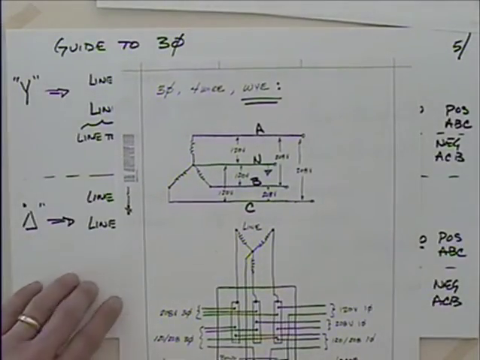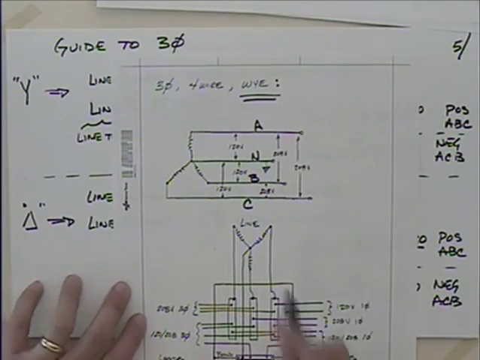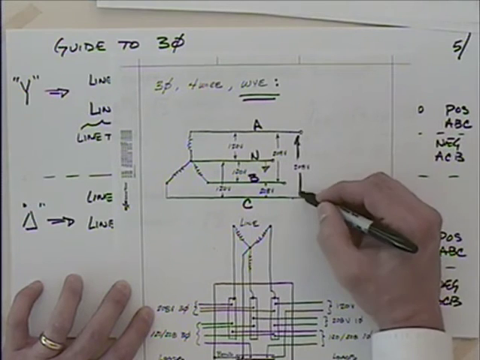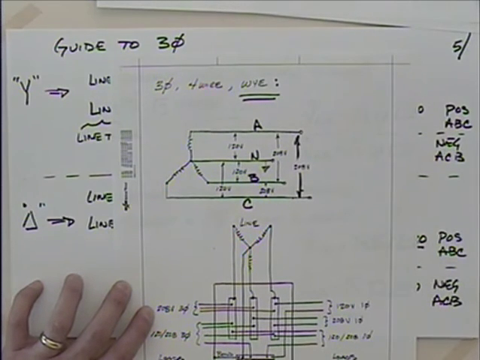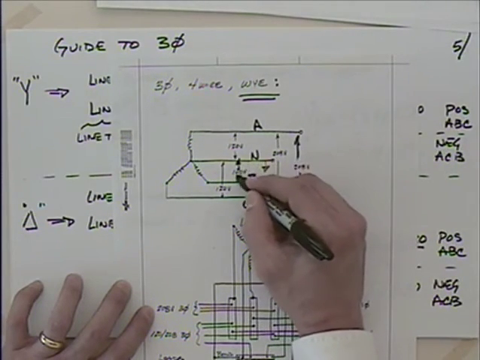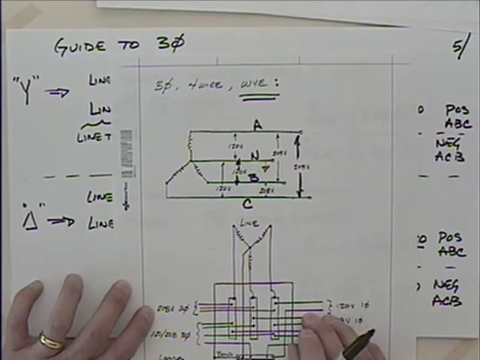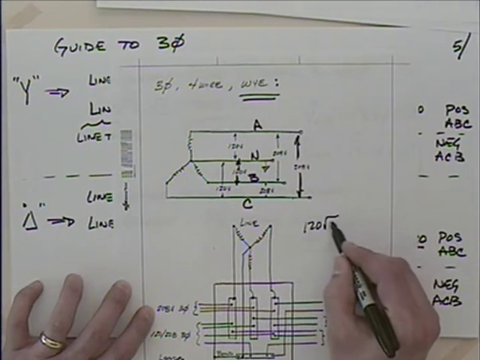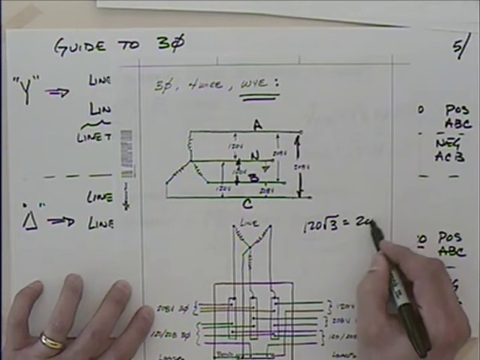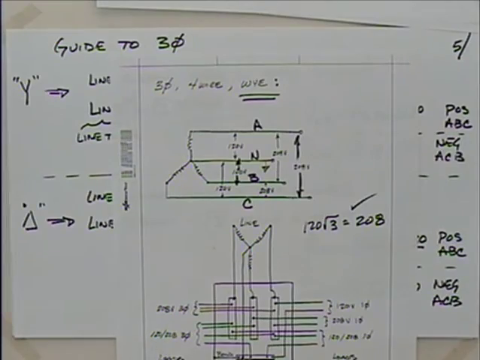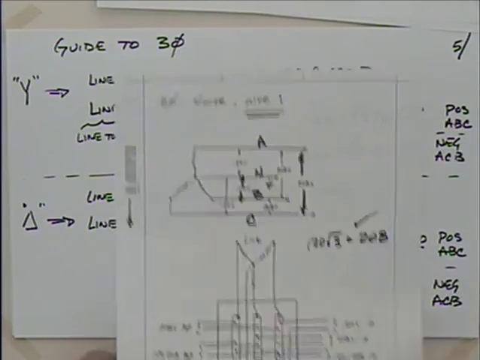Now if we go back to our pictures from the beginning, what do we have here at the Y? What was this 208 here? That was line, wasn't it? Okay. And what was this 120, for instance, right here? That was phase. So if I take 120 and I multiply it by the square root of 3, do I get the 208? Yeah, in fact you do. Okay. So that's where that comes from, not some magic somewhere.